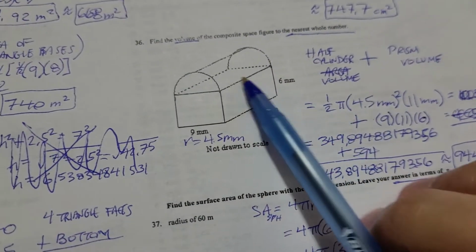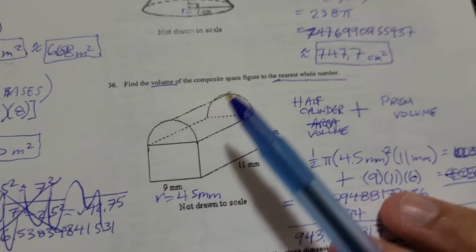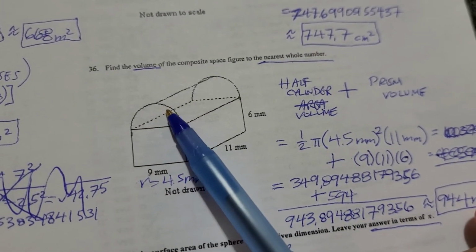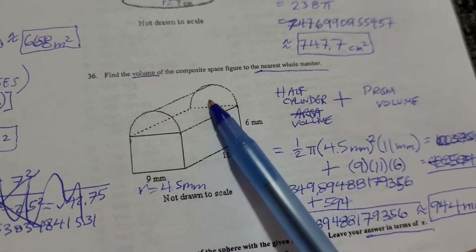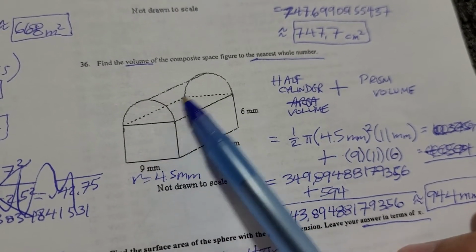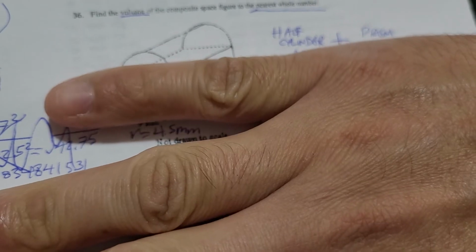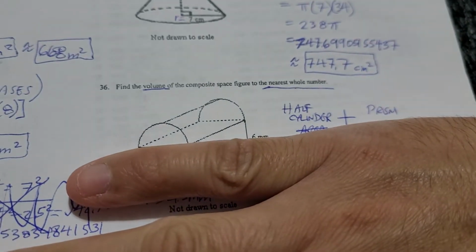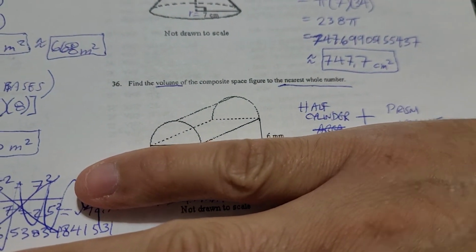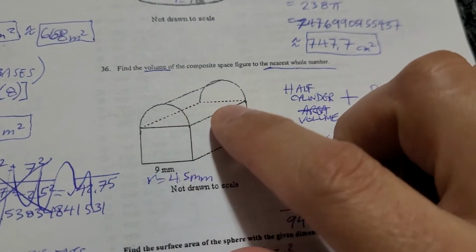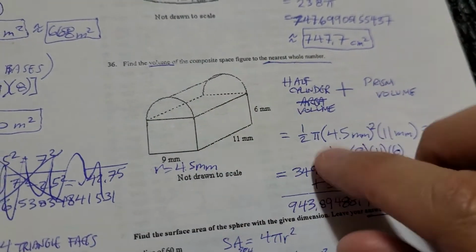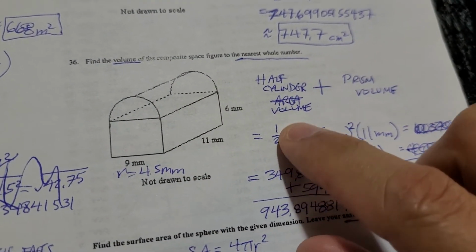Number 36, we want the volume of this composite figure here, which is like half of a cylinder. It's like on its side. You can see that there. That's half of a cylinder. Remember, a cylinder is like a can. Anyway, so you have half the cylinder on top of a prism.